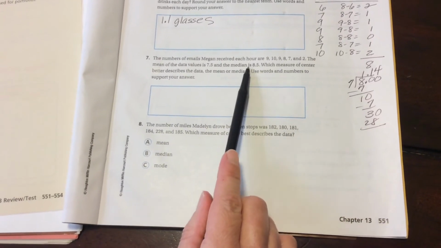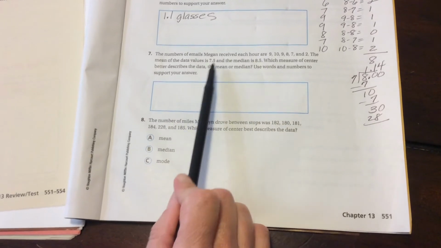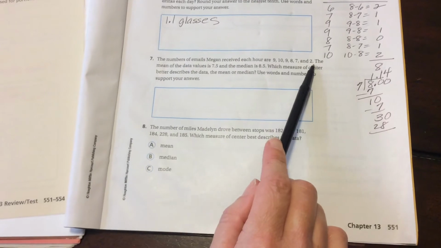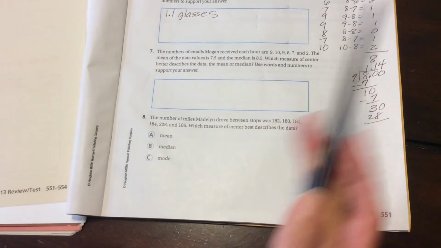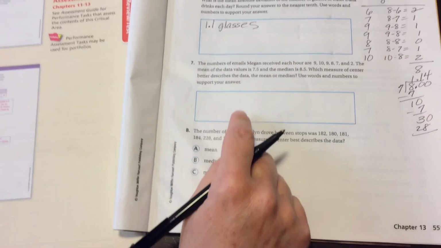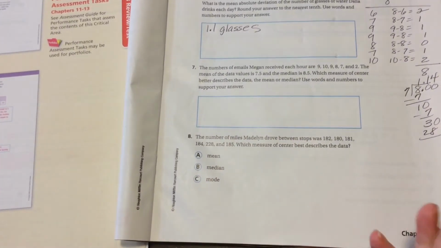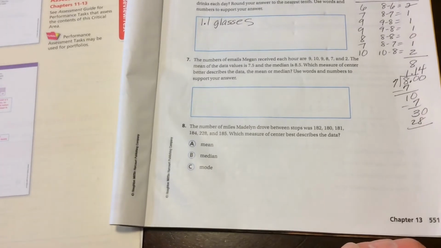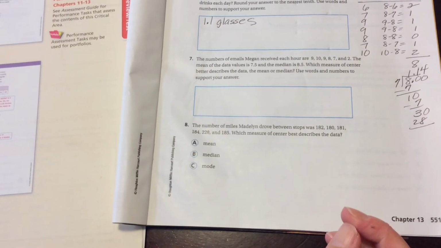So for this one, I would say the median, because the mean is lower because of the outlier 2. And since the outlier 2 is small, it's going to bring your mean down to a lower number. So in my book, it says the median would be better because the mean is less than 4 of the 6 data values. The median is close in value to most of the data values.